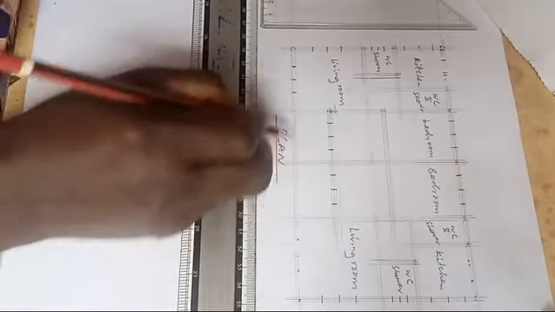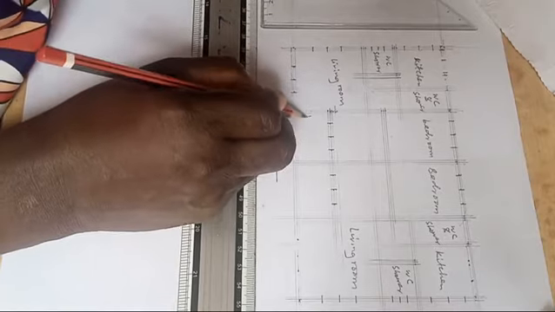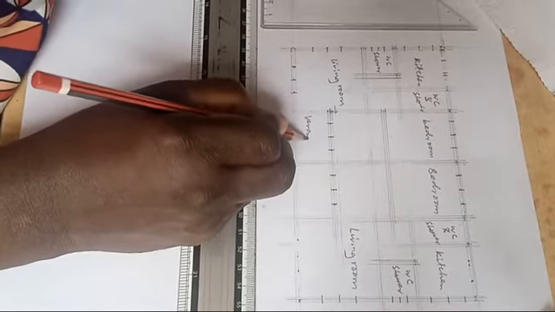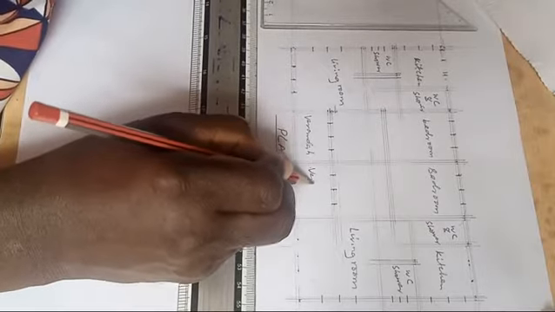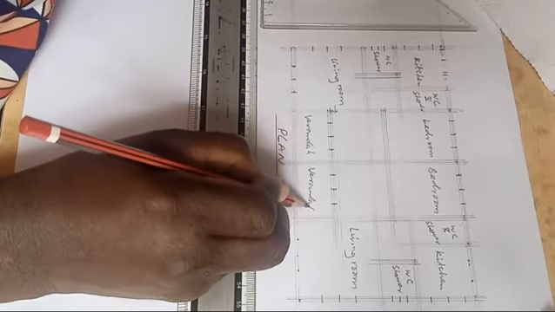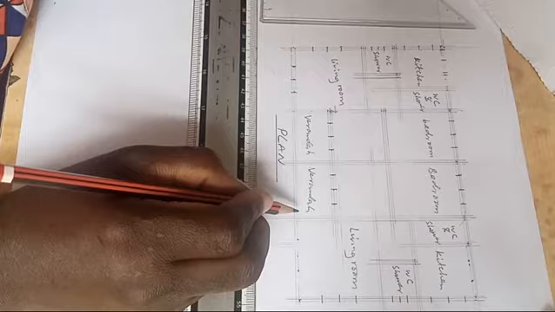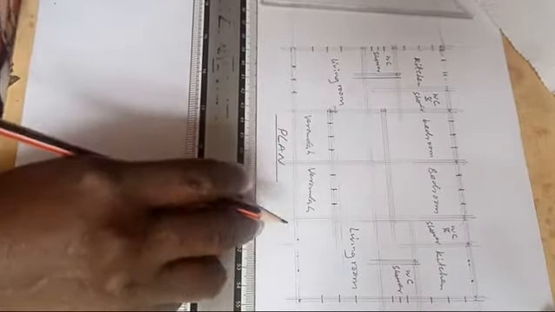Living room. Yeah. Here is veranda. Veranda. So we have done all the labeling.